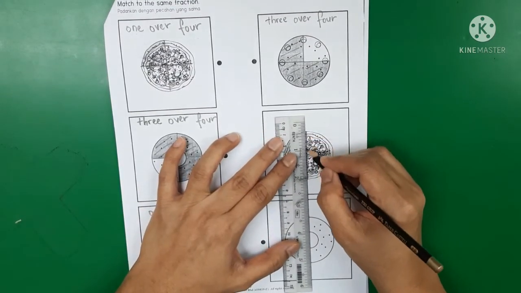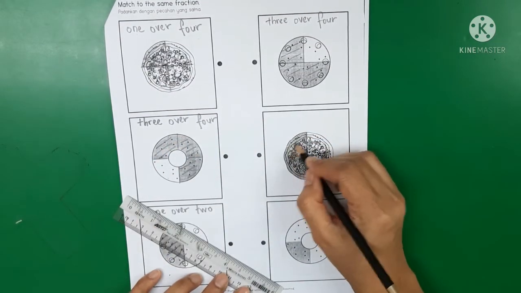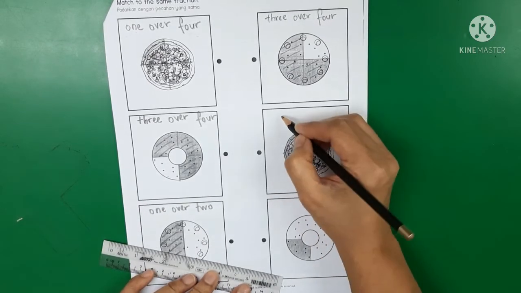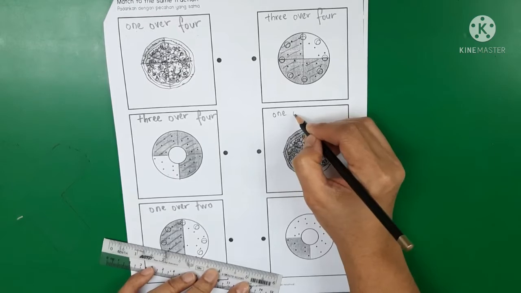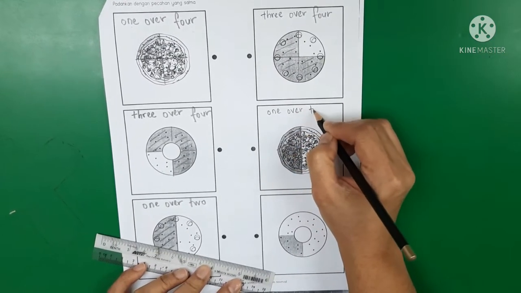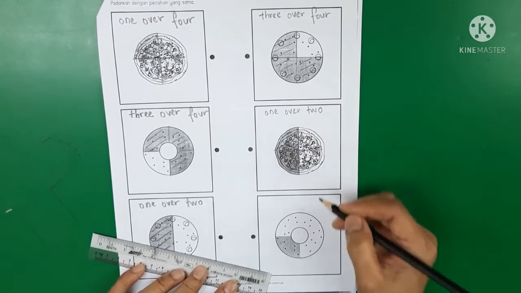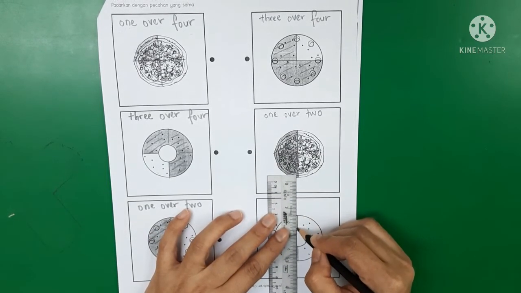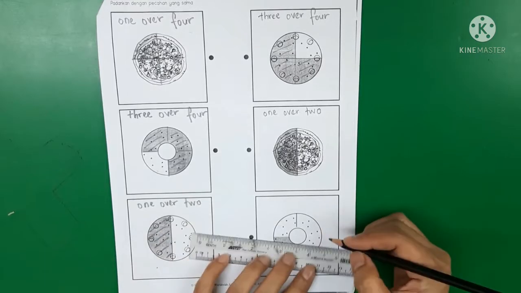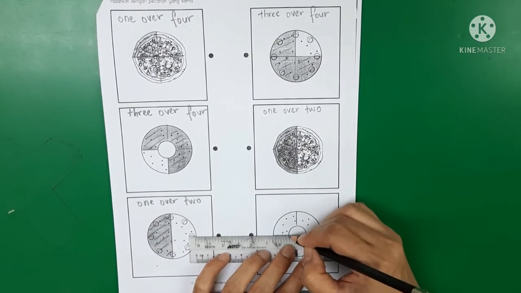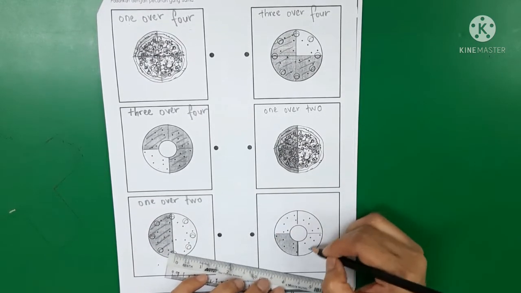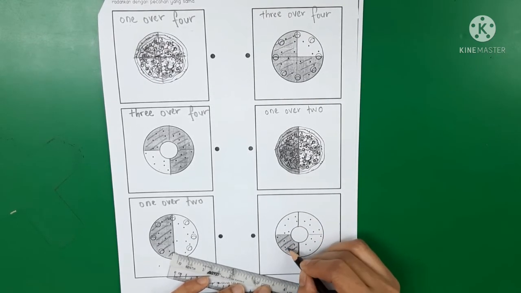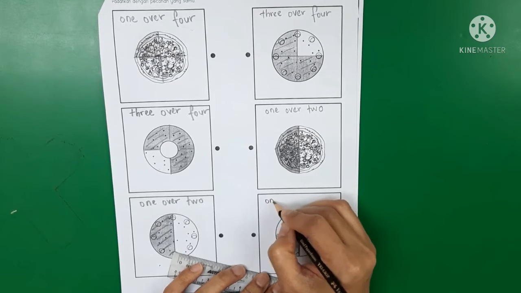Draw a symmetrical line and the whole shaded area is 1 over 2. 1 over 2, or half. Now the last diagram, draw a symmetrical line. 4 equal parts and the only shaded area is over here. This is 1 over 4.